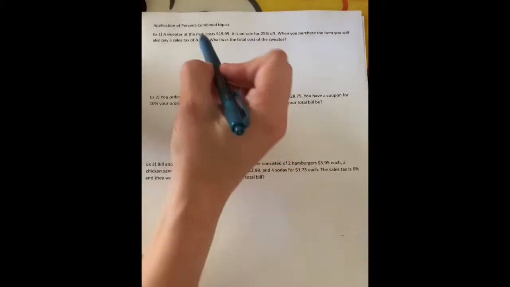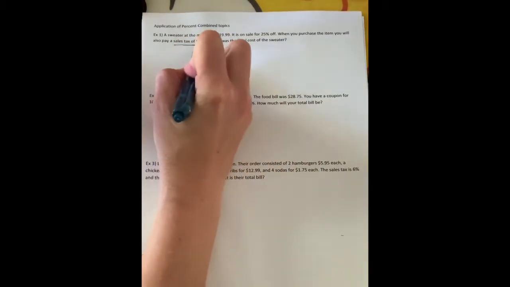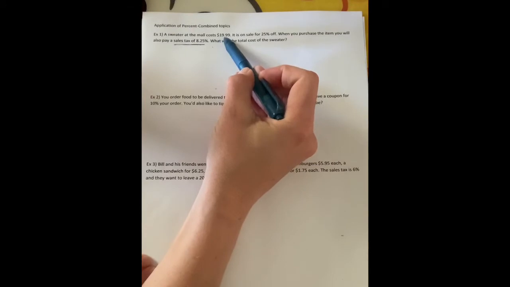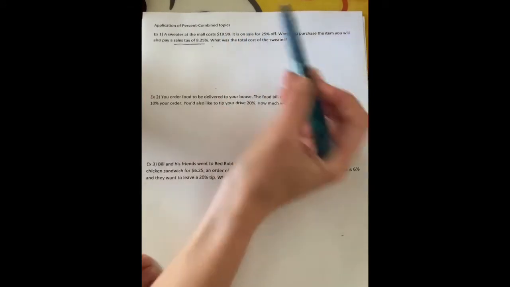So if you have a sweater at a mall that costs $19.99, it's on sale for 25% off. When you purchase the item, you'll also pay a sales tax of 8.25%. You only pay the sales tax on the price of the sweater. So the price of the sweater isn't $19.99, it's 25% off that.